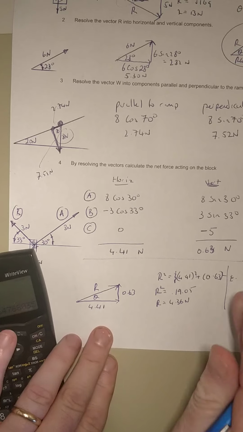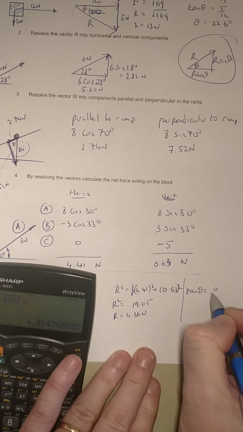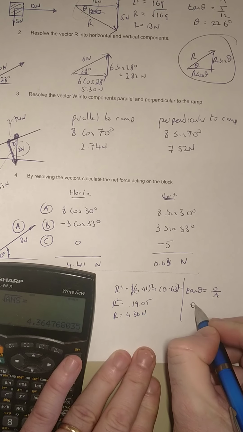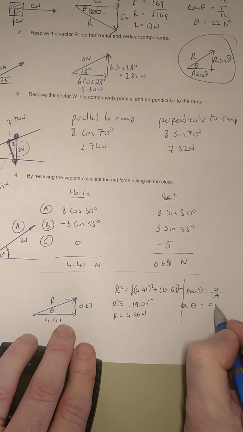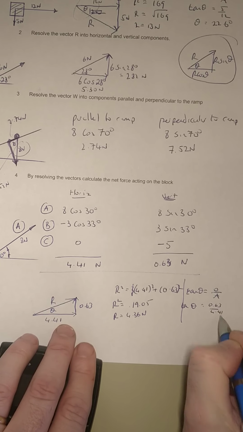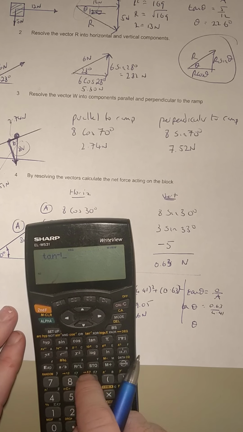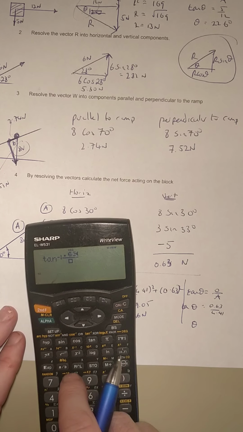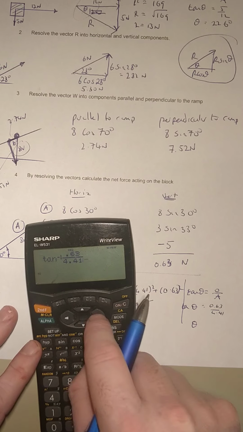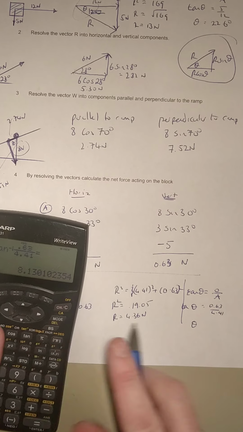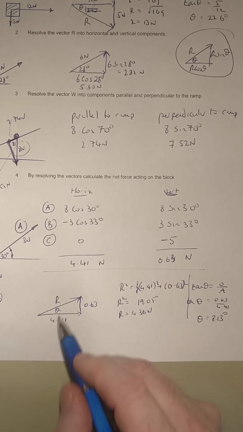And the direction, we have the direction, the actual direction indicated. Sorry, I'll move this over. Tan of theta equals opposite over adjacent. Tan of theta equals 0.63 over 4.41. So theta equals inverse tan of 0.63 over 4.41, which equals 8.13 degrees. Okay, and your angle is shown there.